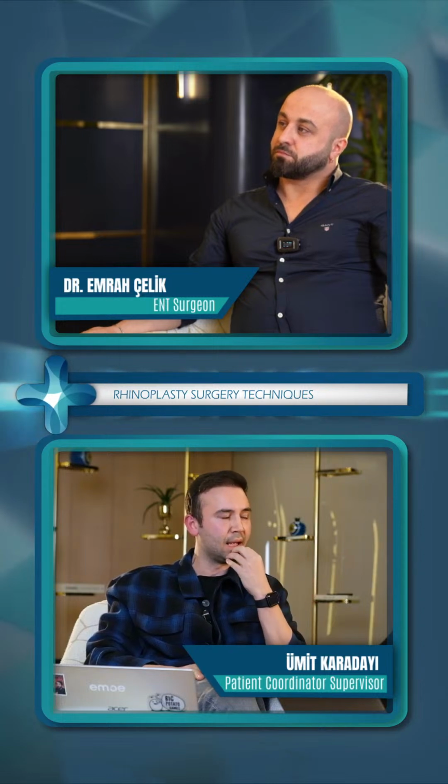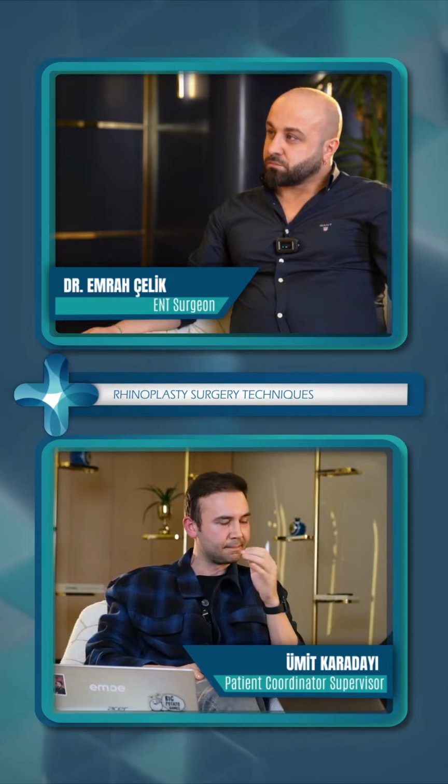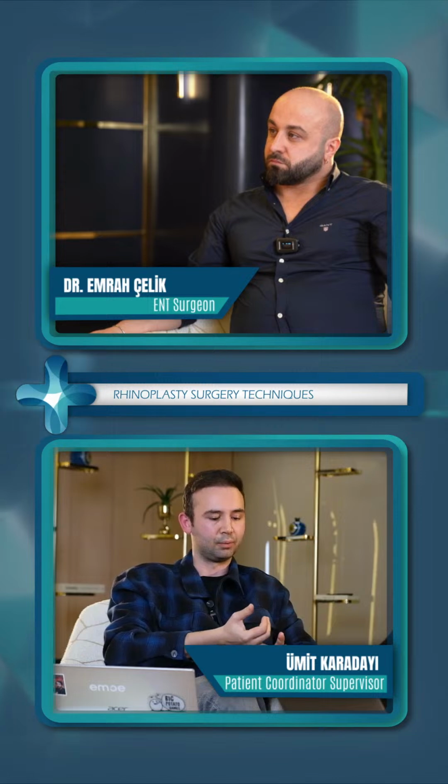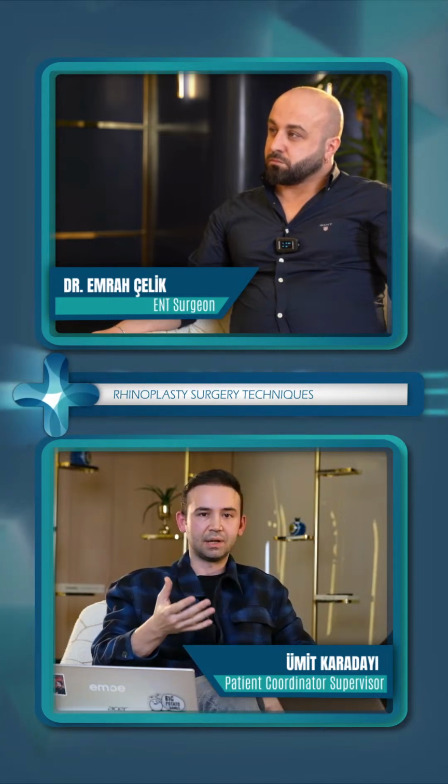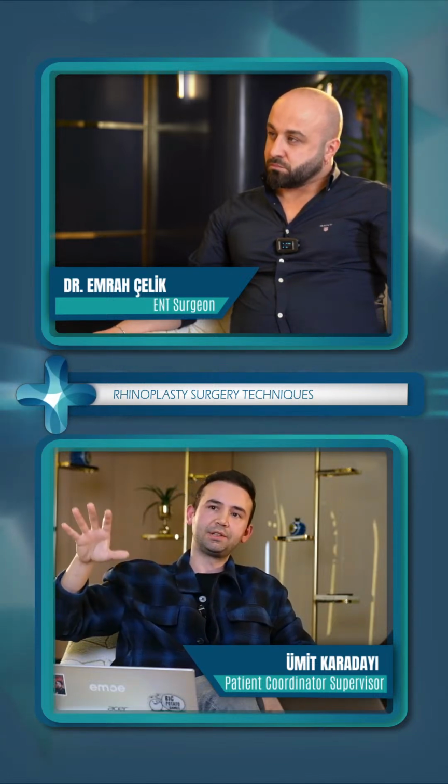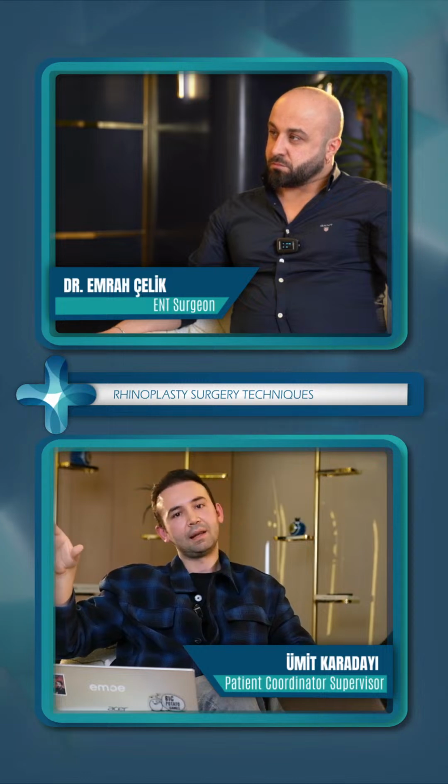Again, talking about harmony. There are patients who send wish pictures, obviously, but the wish picture they send may not be suitable for their specific face. So when we're evaluating patients' photos, when we're looking at the wish pictures, we need patients to understand that a wish picture they may have may not be suitable for their face. Okay, so harmony for the face overall, not just the nose structure.